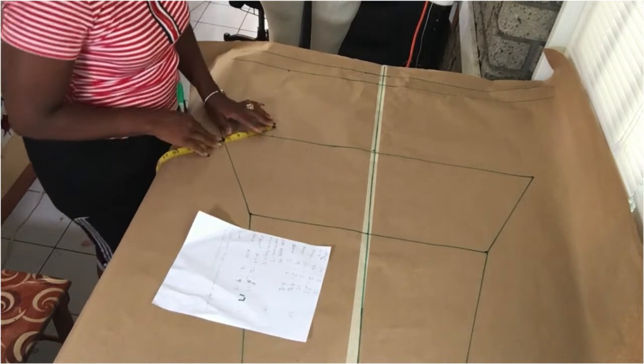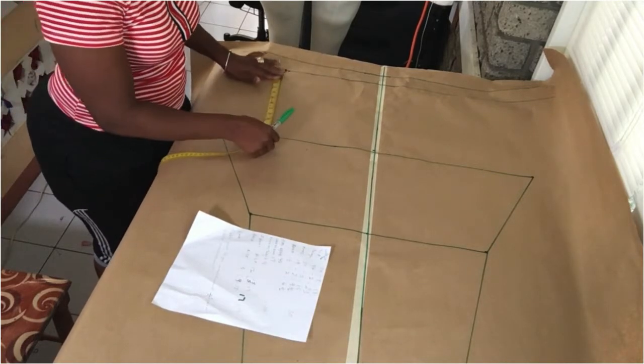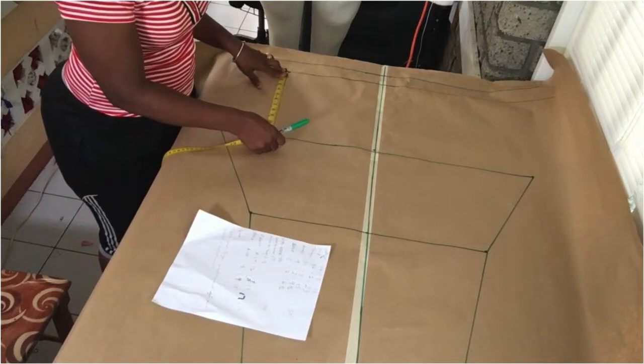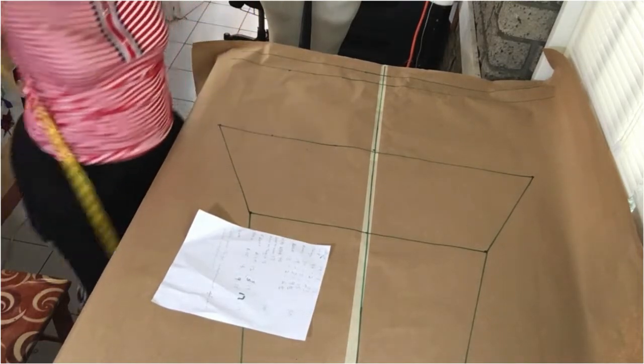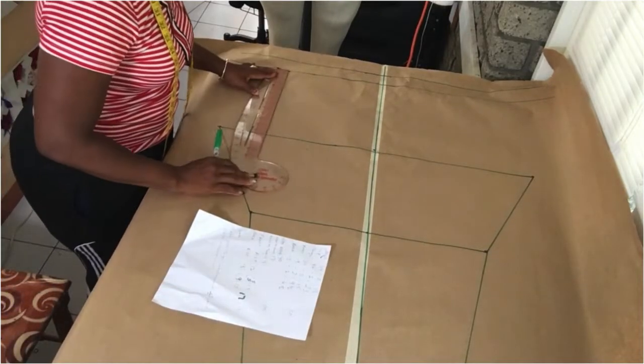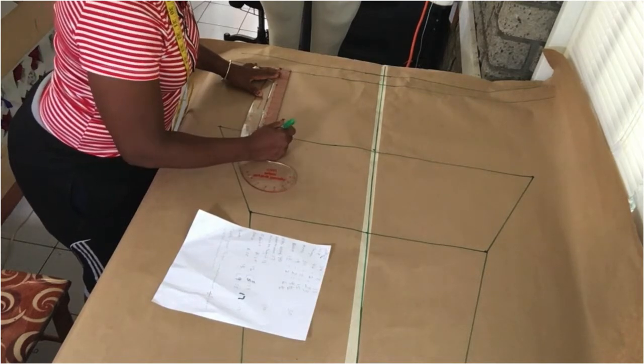And then the length of your crotch, you measure up. Mine was 12 inches, so I measure up 12 inches here. Now I'm going to take a ruler and connect the line where I measured up 12 inches.